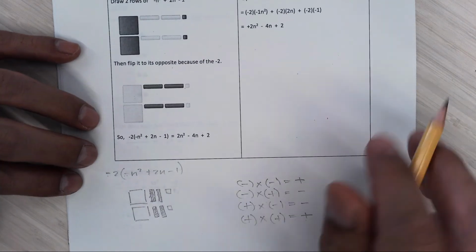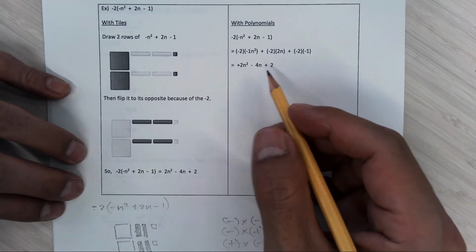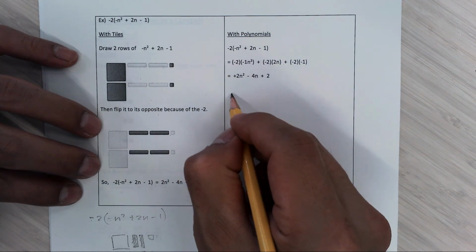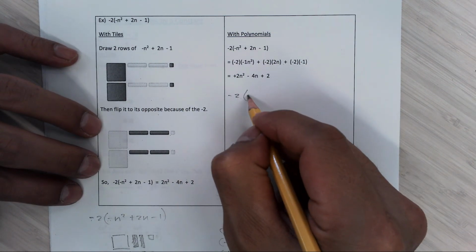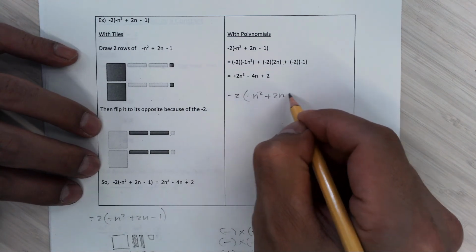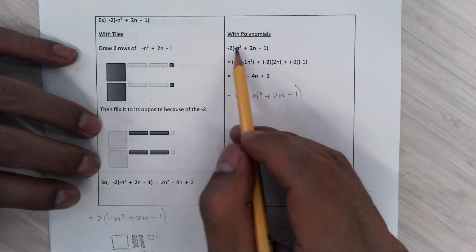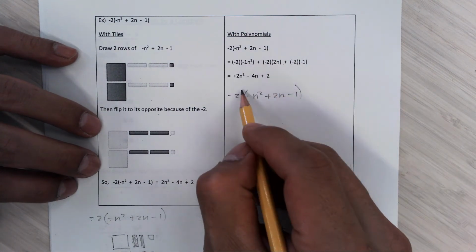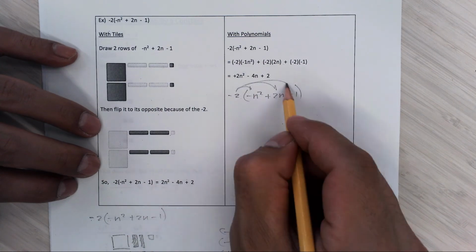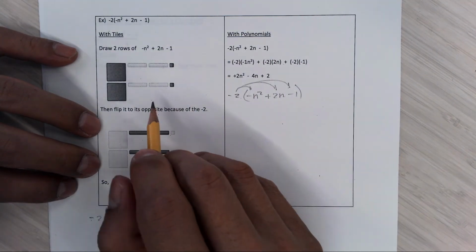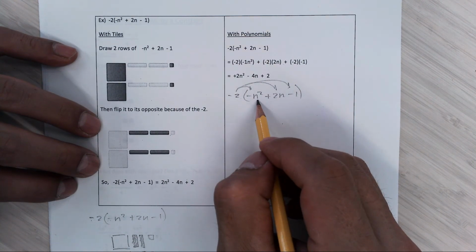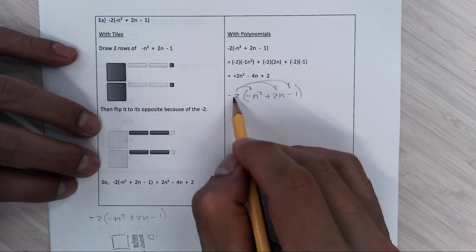Let's try this here again. This time I'm going to redo this example for you in motion. Okay? Negative 2 times negative n squared plus 2n minus 1. Again, using the distributive property, what they want you to do is take this negative 2 and multiply it by each item inside this bracket. So you have 3 multiplications. Negative 2 times negative n squared. Negative 2 times positive 2n. And negative 2 times negative 1.